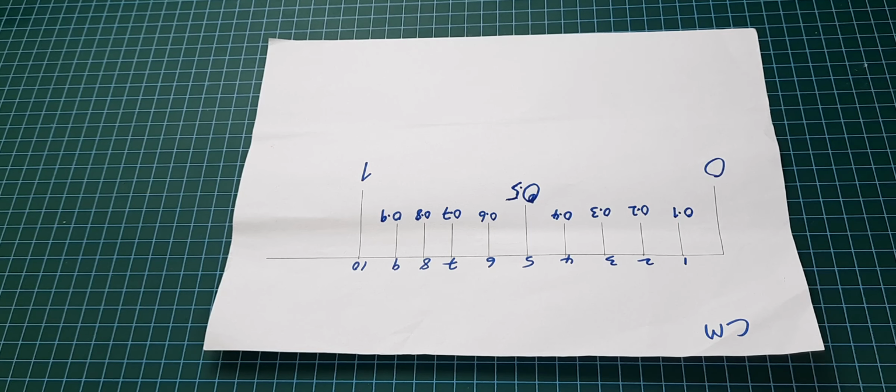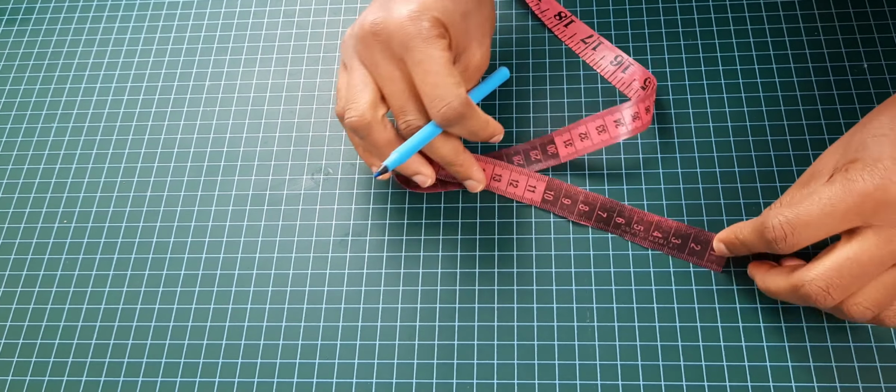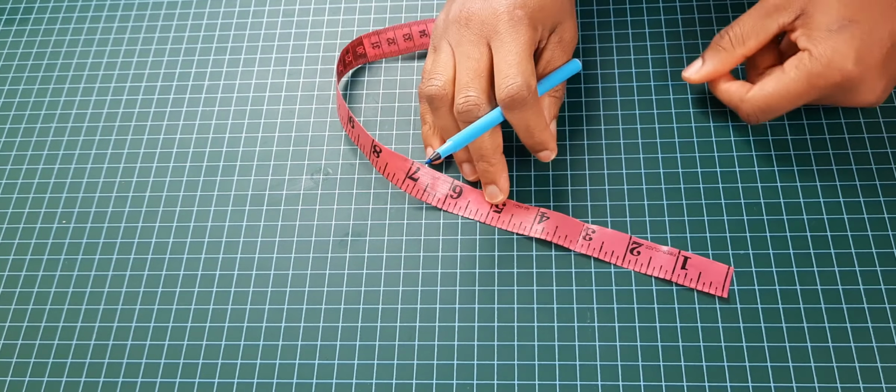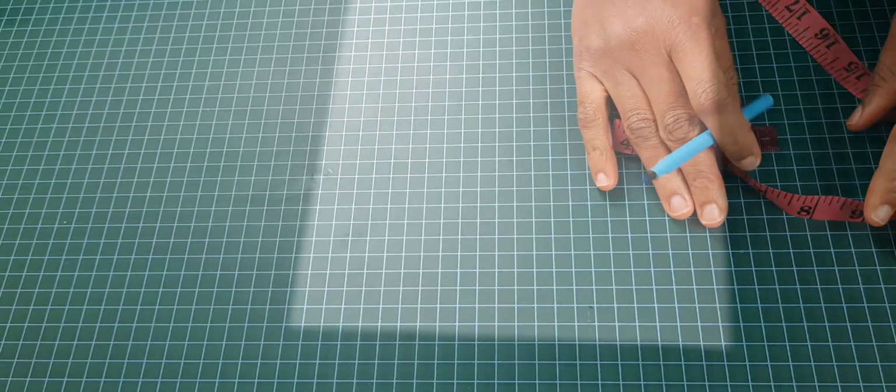Onto the conversion. I'm going to show you in 2 steps. Step 1. Identify the number on the tape. Example, 3 inches, and then turn over to the other side of the tape. Step 2. This involves some calculation.